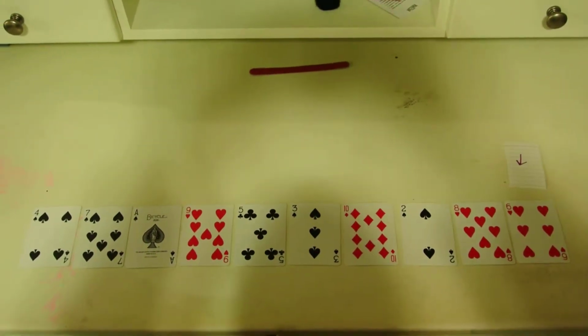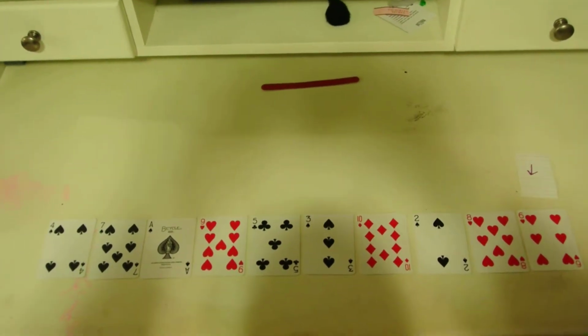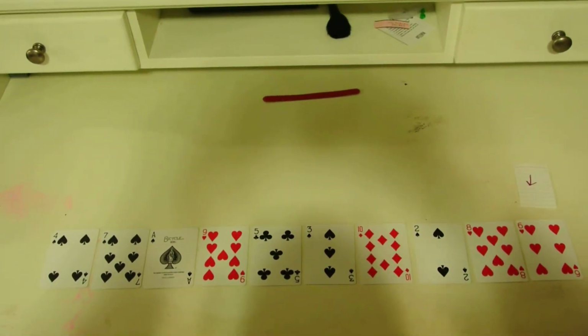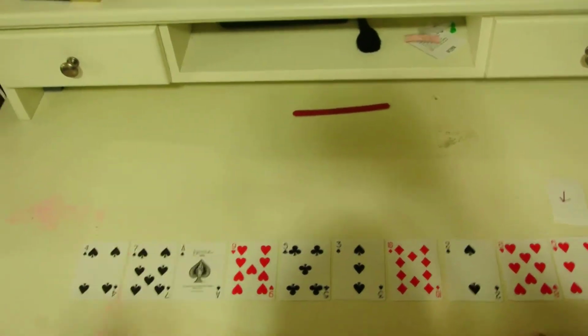My name is Korey Jarmon, and today we're going to be talking about the Quicksort algorithm. The Quicksort algorithm sorts an unsorted array into an order from smallest to largest. So today we're going to be using these number cards to show an example.